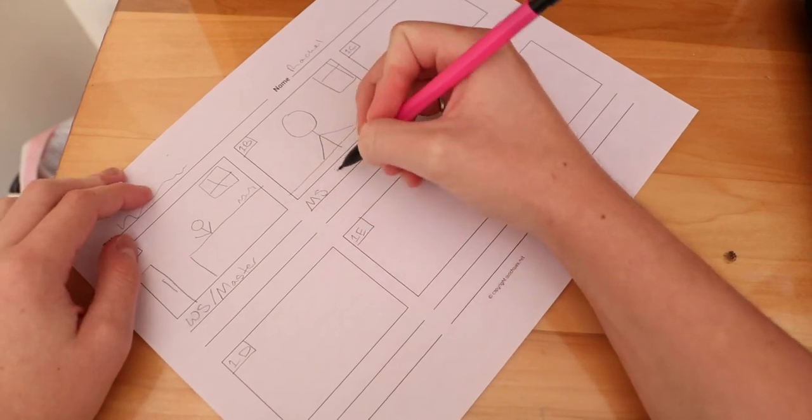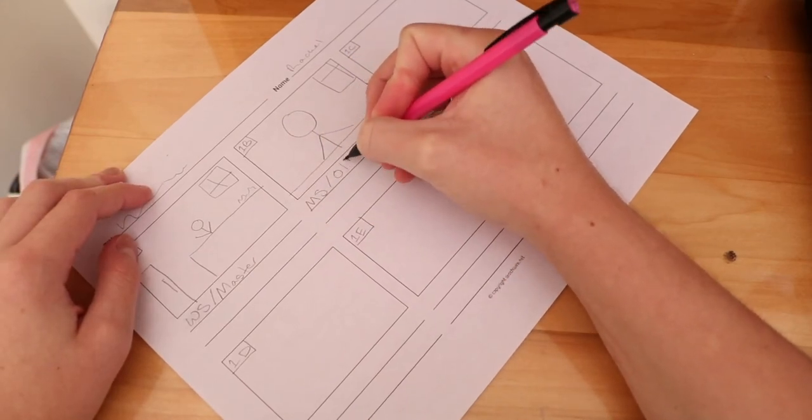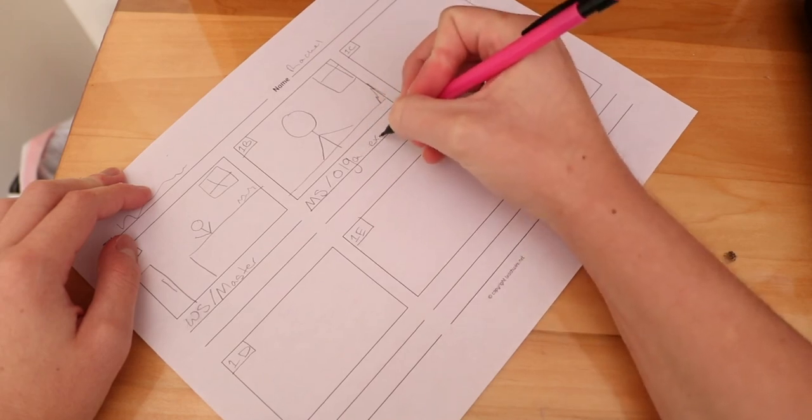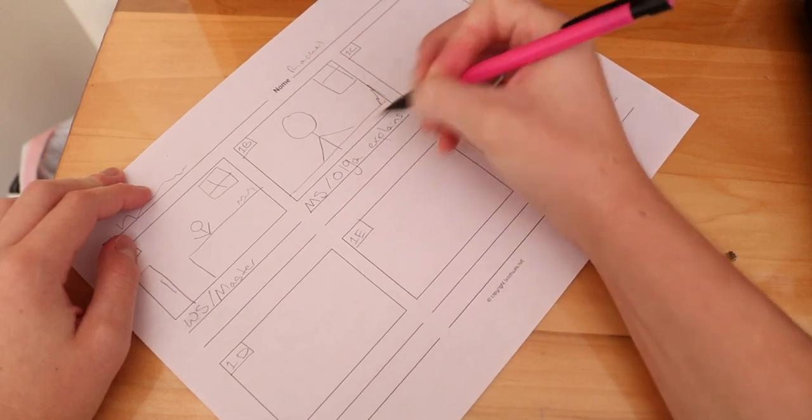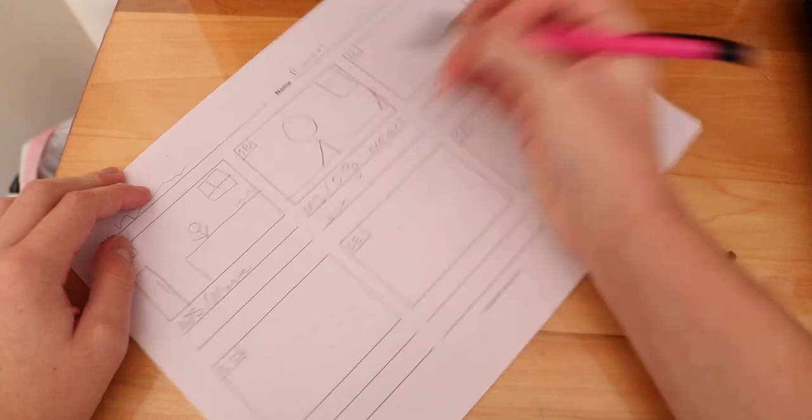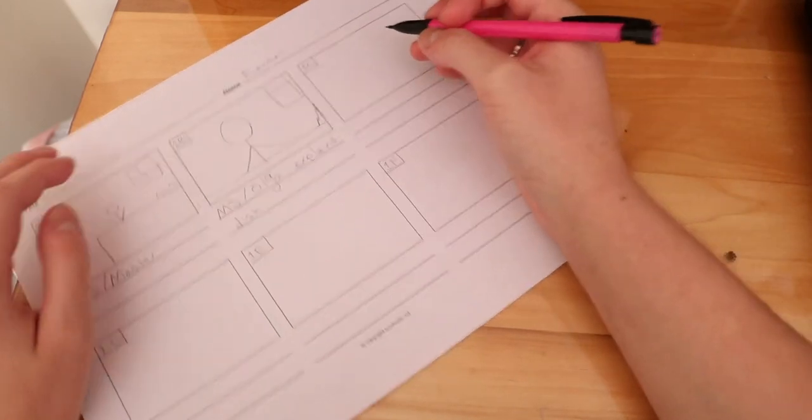So medium shot of Olga explains dish, and there you go. So you just keep going through.